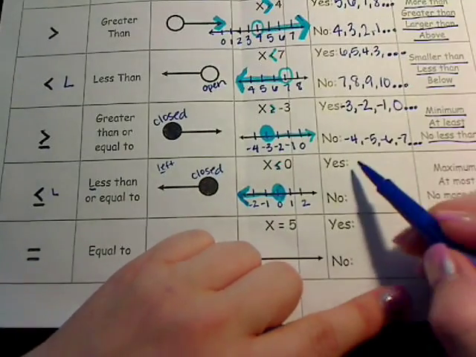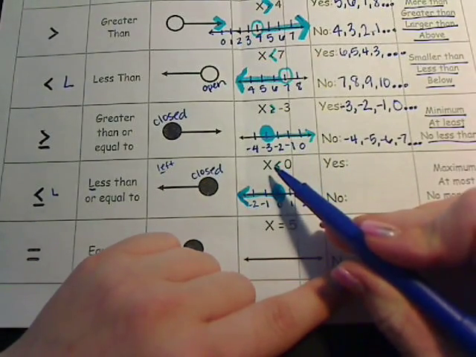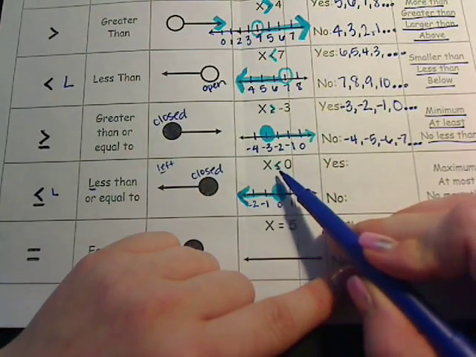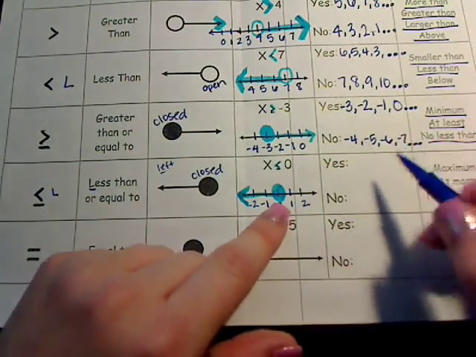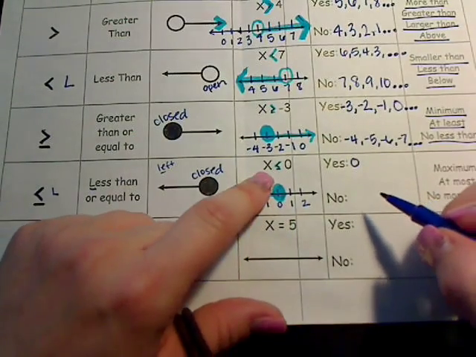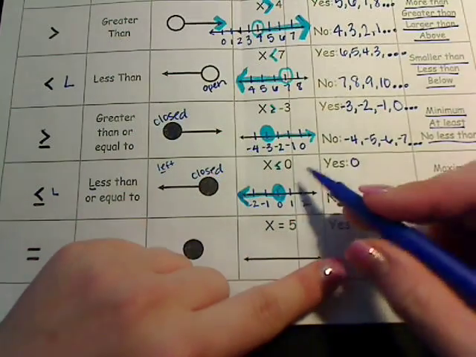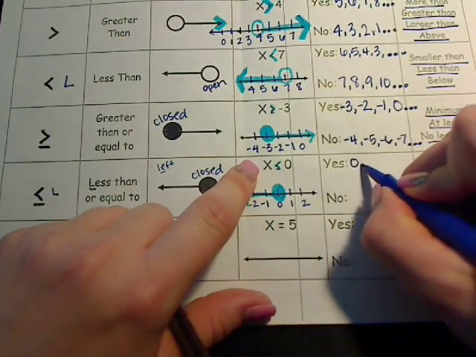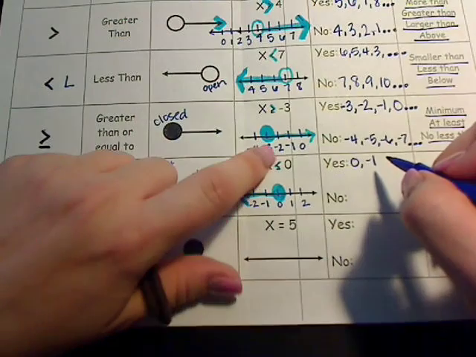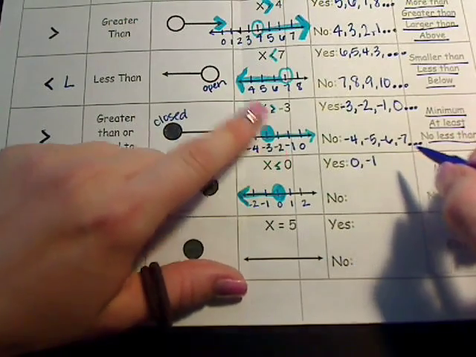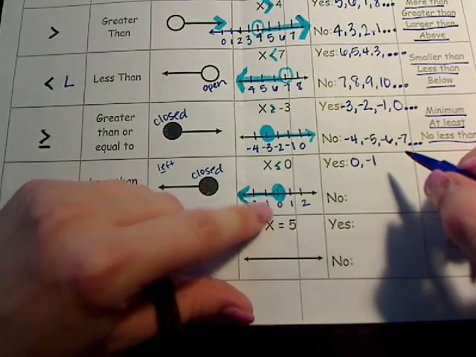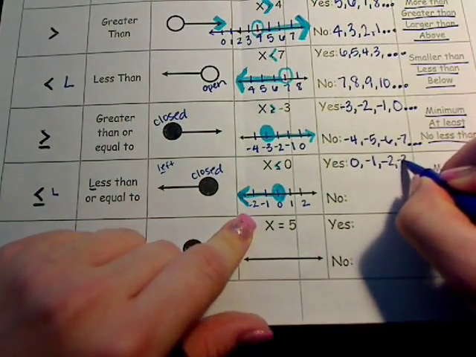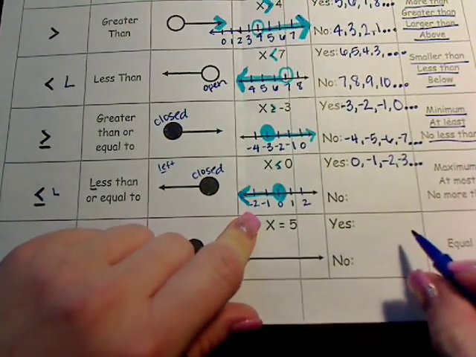All right. Now let's figure out solutions that would make this true, or I would say, yes, that does work. So what numbers could I put here to make this inequality true? Well, could I put a 0 there? Is 0 less than or equal to 0? Yes, it is. Okay, what about -1? Is -1 less than or equal to 0? Yes, it is. It's also on the graph. Okay, -2, -3, and that could keep going.